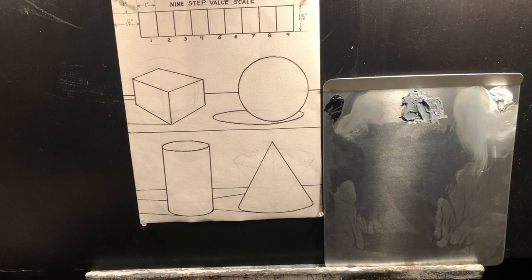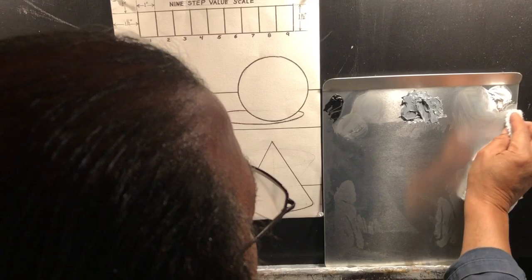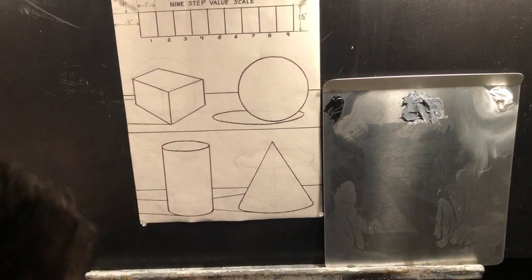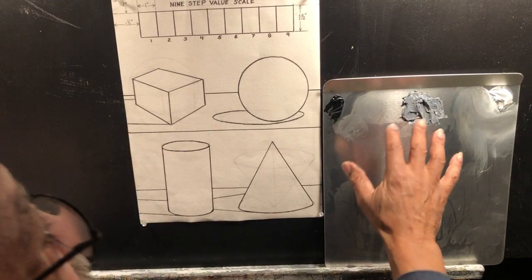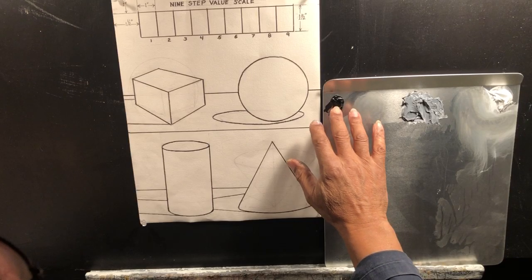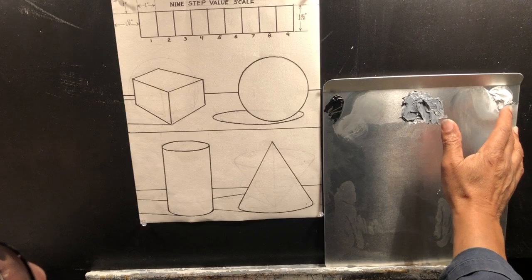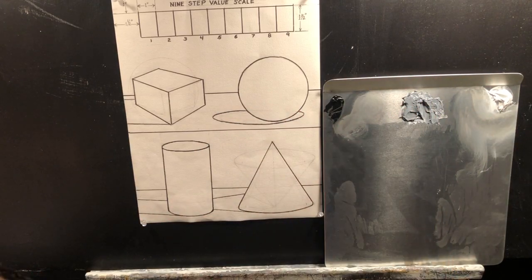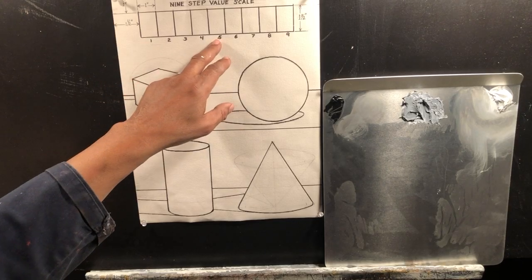A little bit more mineral spirits. Okay, we've got that clean. Now, what we've done so far, we've taken step number 1, which is pure black, and step number 9, titanium white. We've mixed the two together, and we've got a mid-tone, which is step 5.